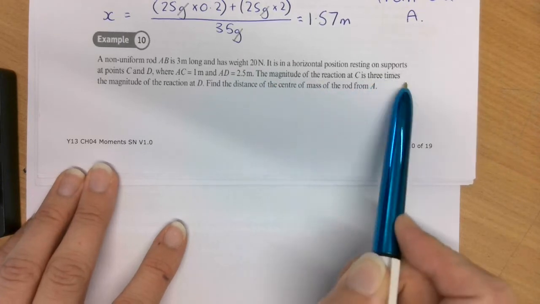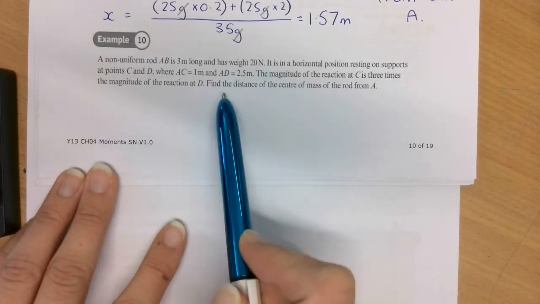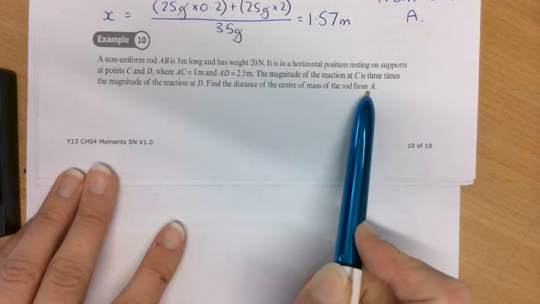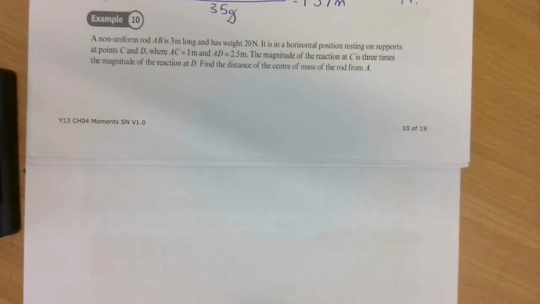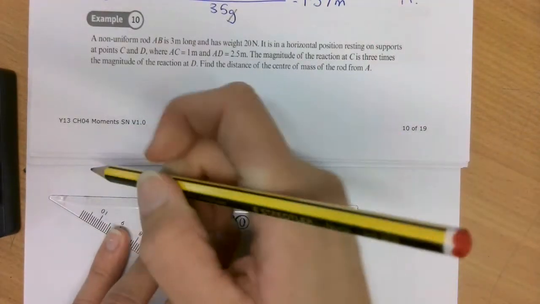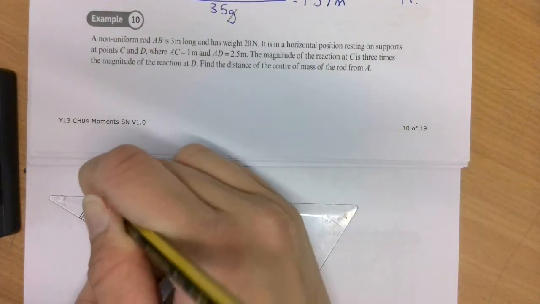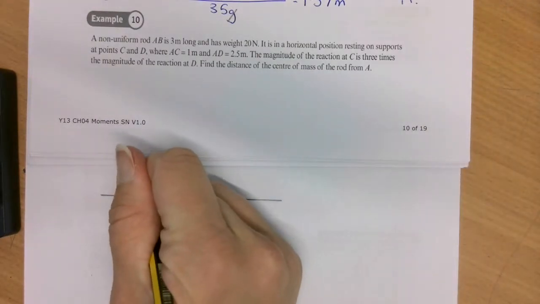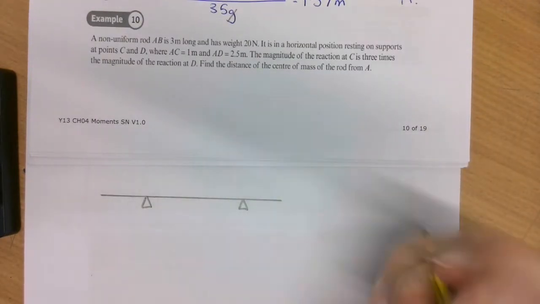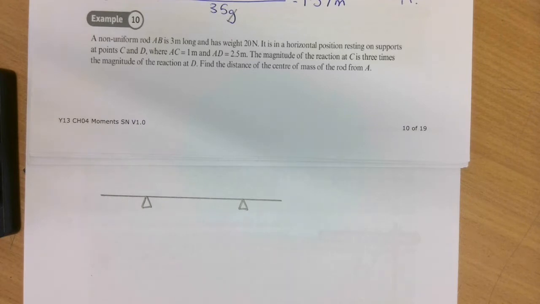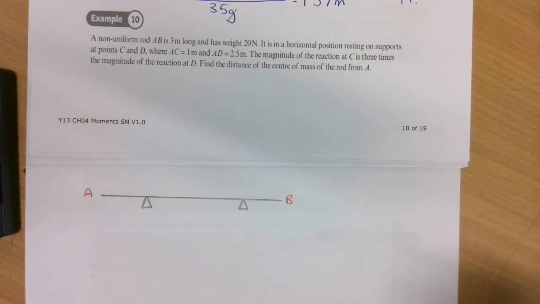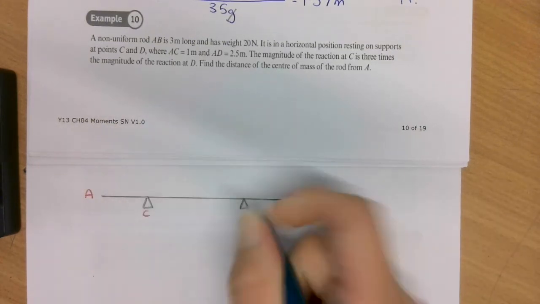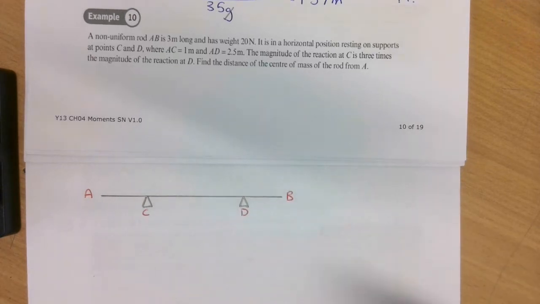The reaction at C is 3 times the reaction at D. Find the distance of the centre of mass of the rod from A. We definitely need to do a bit of a diagram here. So draw yourself a rod, and it's got 2 supports, support C and support D. So this is end A, this is end B. I'm going to call this point C, this point D.